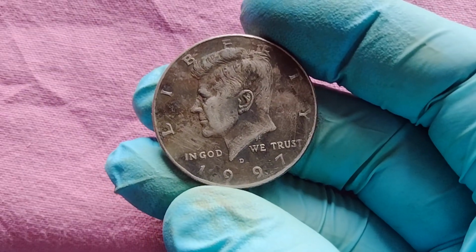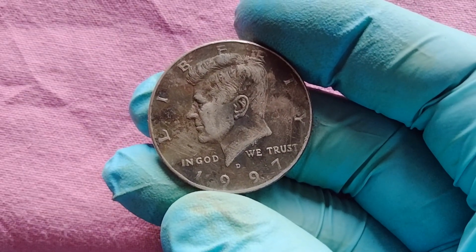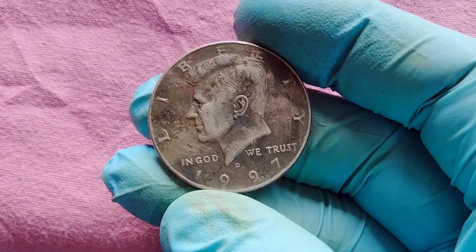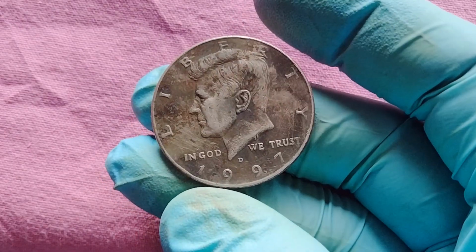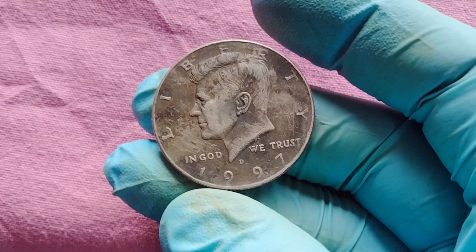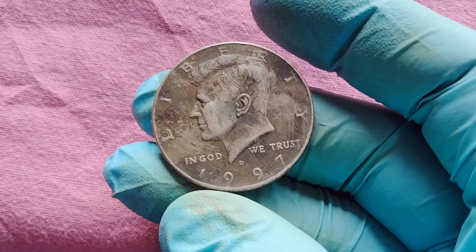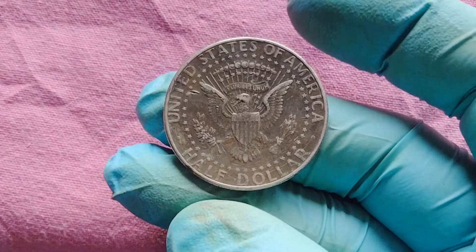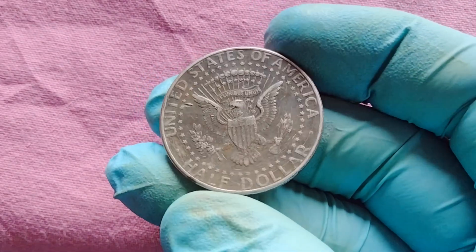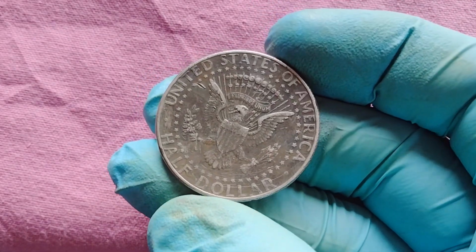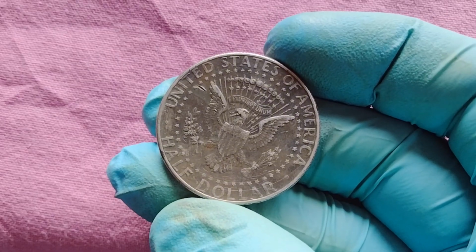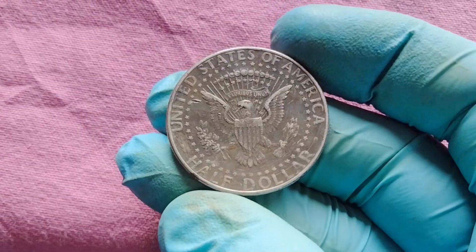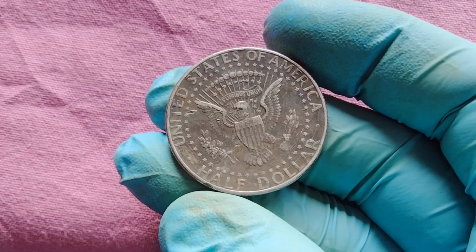The reverse, back, of the coin was designed by Frank Gasparro, another important chief engraver of the United States Mint. The reverse design is based on the presidential seal of the United States and features a large heraldic eagle with its wings spread wide. In the eagle's right talon, it holds an olive branch, symbolizing peace, while the left talon holds a bundle of arrows representing strength and the nation's readiness to defend itself.